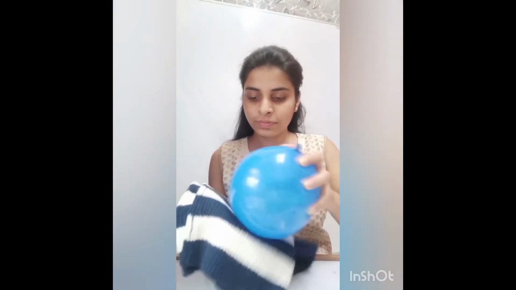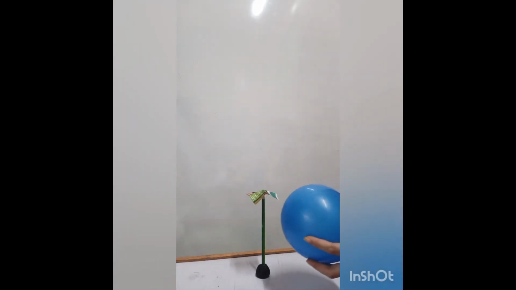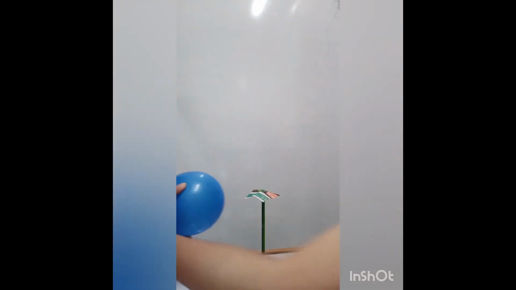We now take the balloon and the woolen cloth and we start rubbing this balloon on this woolen cloth with full force. By doing this, we are creating the charge on the surface of the balloon. Right now, the paper is not moving at all because it is not experiencing any force. Now if we take the charged balloon near the paper, it starts to move in the direction of the balloon.